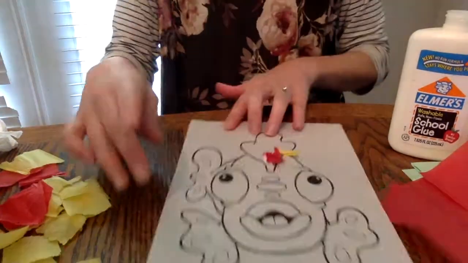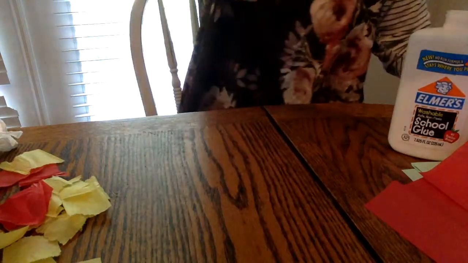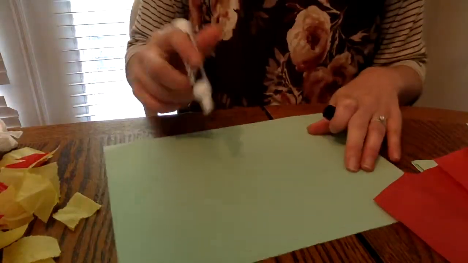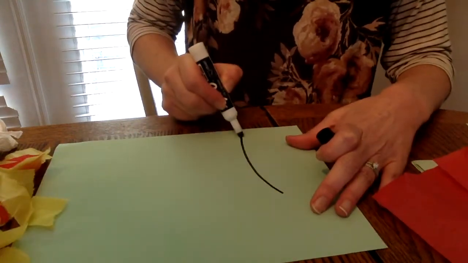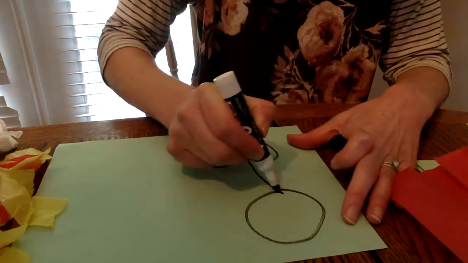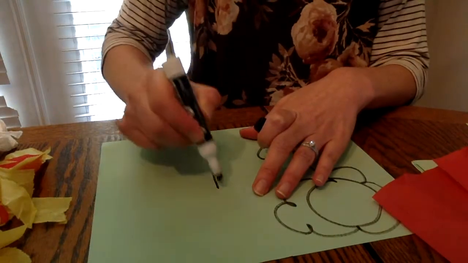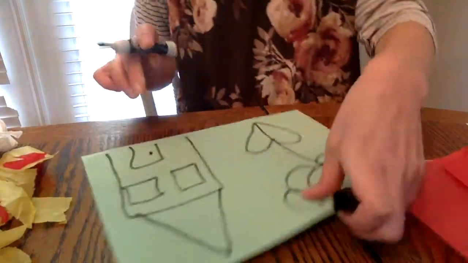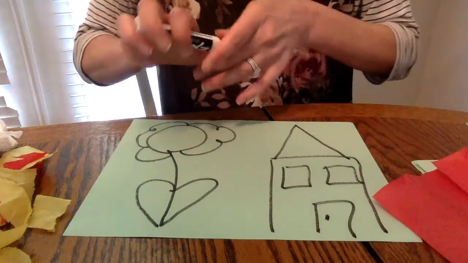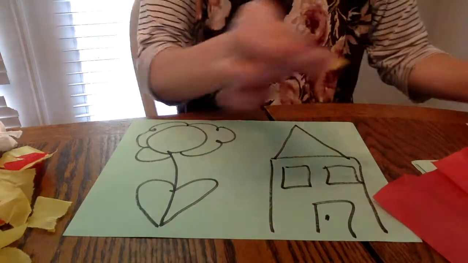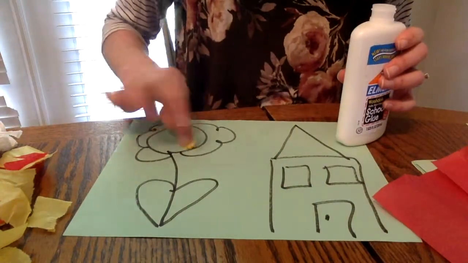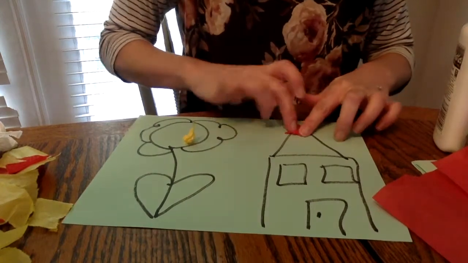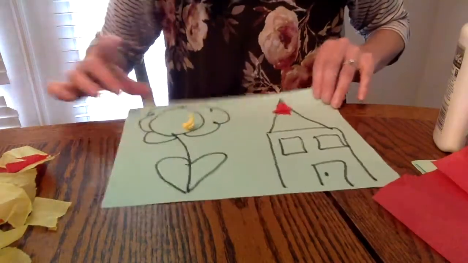Ta-da! So you're going to make tissue paper art. You can do that onto a coloring page, or you can take a piece of paper and draw something. Parents, you might draw if your child's not a very good artist yet. But you could do something simple like a flower or a house using just a rectangle and your squares. I did a flower and I also did a house. And continue to use your tissue paper art where you're scrunching up the tissue paper, getting a little glue, and putting it on your flower or on your house. Like that. So, that is my craft activity for today.